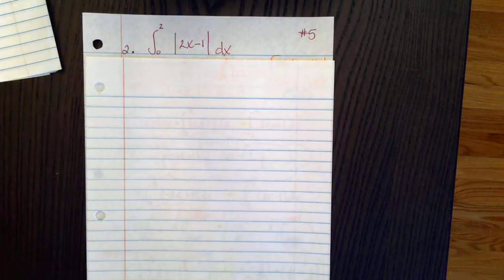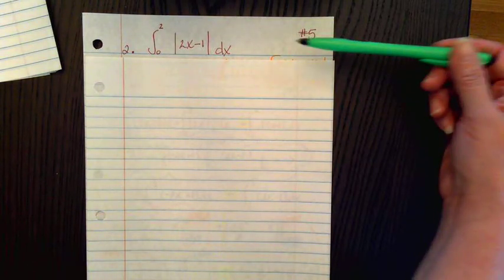From 0 to 2, the absolute value of 2x minus 1. We have to break this up. Oh, and I see where it is. It's in the book. It's similar to homework problem number 39 with a definite integral. So this is similar to the 4.4 problem 39. Not quite the same, but similar.